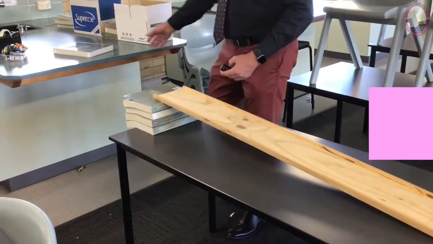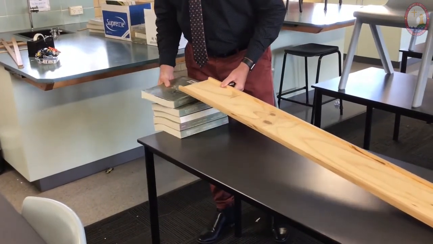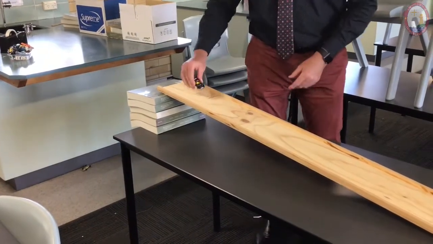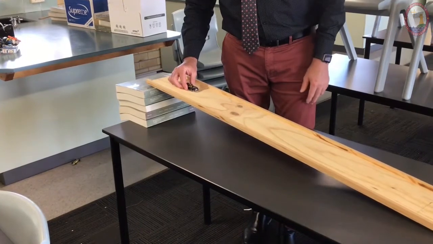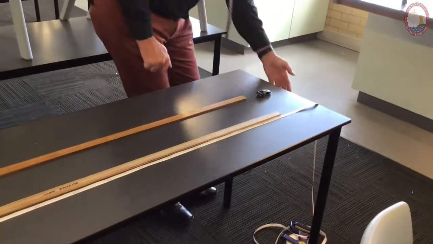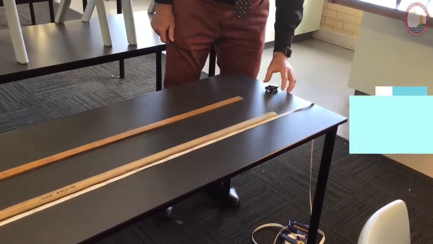The final independent variable is we're going to raise it to 5 textbooks. So place the 5th textbook in. Same thing, 90 centimetres. The rulers are up to guide the car. Release the car. Oh, and it just stopped at 2.20 meters.